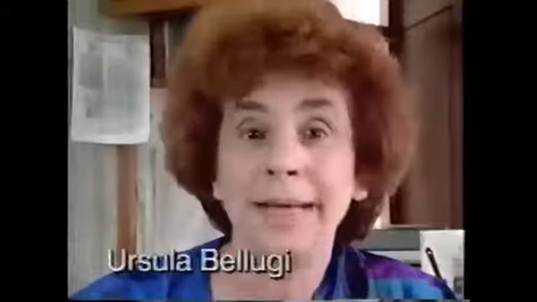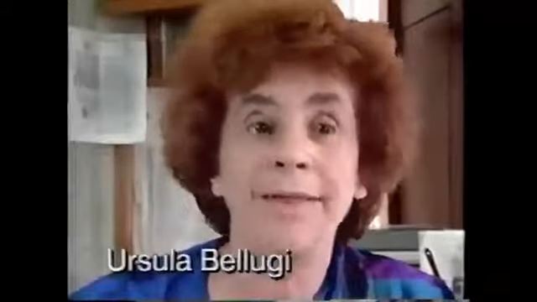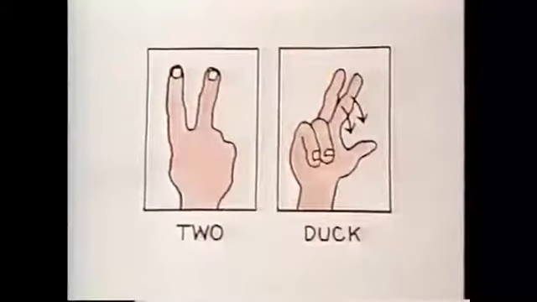We find that deaf children of deaf parents begin to learn first words and then begin to learn the grammar at the same age as hearing children learning spoken language. And in so doing, we find they make the same kinds of mistakes or overgeneralizations, showing that they're extracting out the rules of the language. So if you want to sign, this is duck. If you want to sign 2 ducks, you probably say 2 duck. But a deaf baby instead will overgeneralize and sign 2 ducks like this.